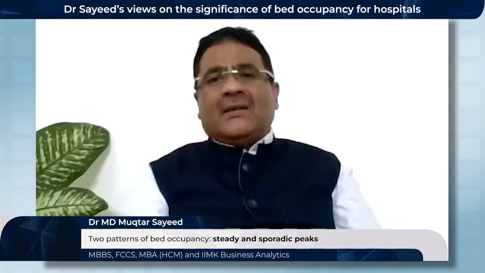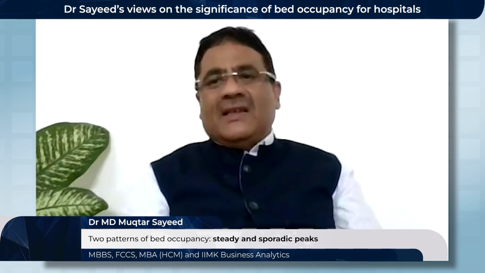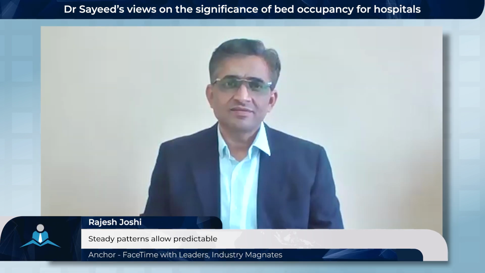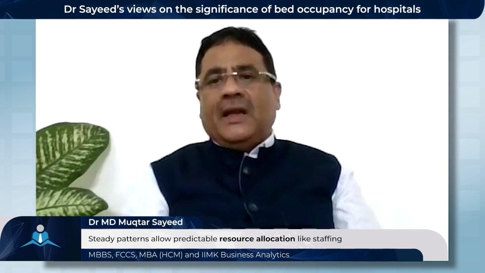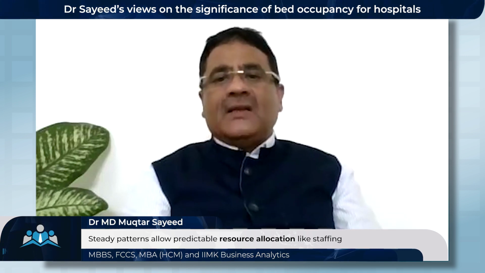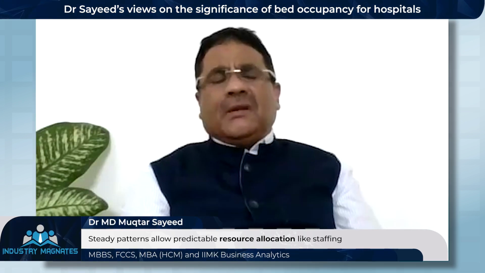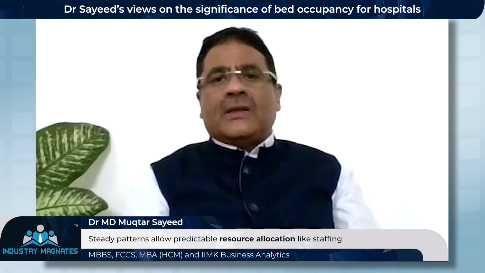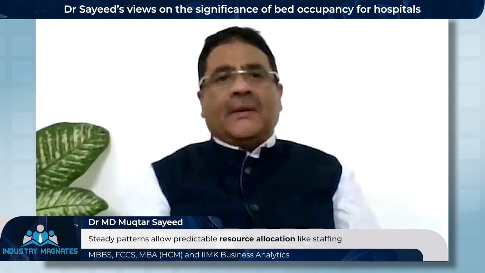Bed occupancy patterns are often categorized in two main types. Probably one is steady and the second one is sporadic. The steady type, where the hospital has a relatively stable number of patients year around, may exhibit a census pattern where bed occupancy remains consistent with some minor fluctuations, you can say that. Hospitals can allocate resources such as staffing and supplies more predictably in this pattern.